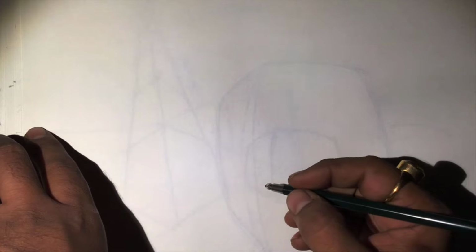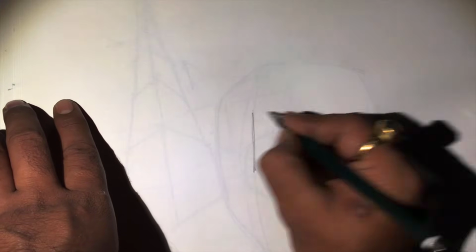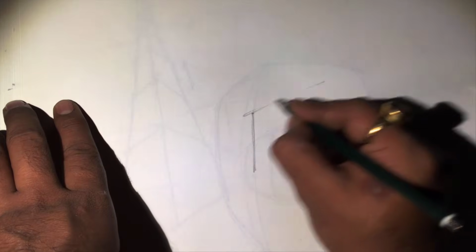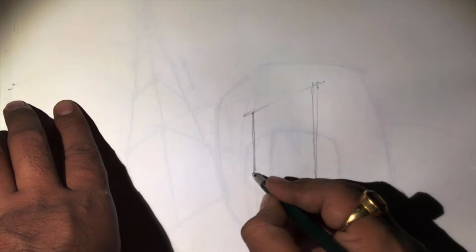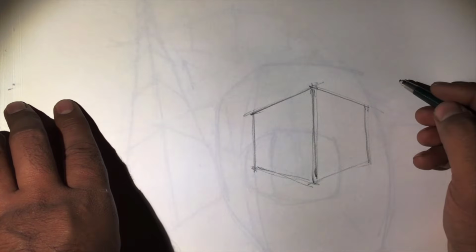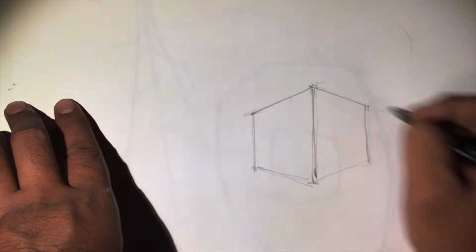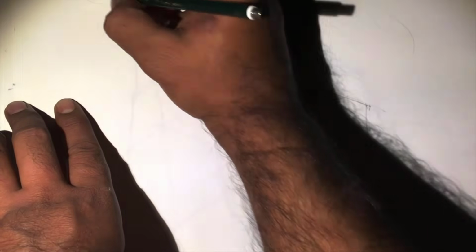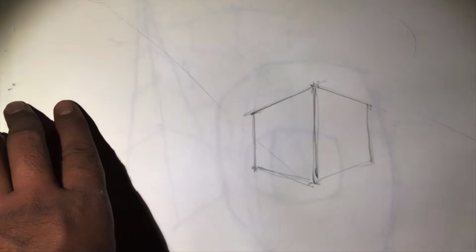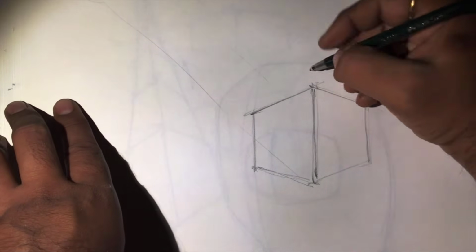Now, how does shadow work? So we'll start with the cube. Cube is the easiest thing to understand. So let's make a 2-point perspective. Let's say the sun is shining some light on this object.